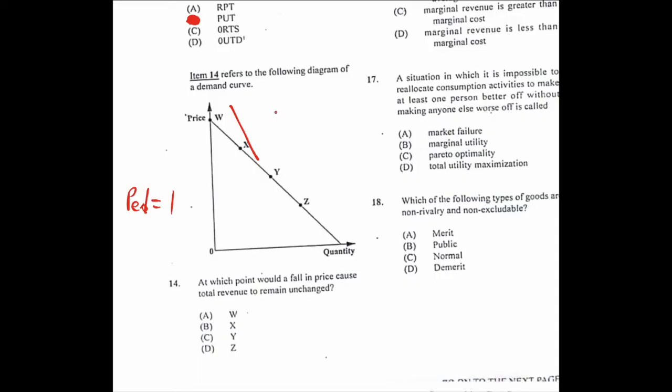Please note that the demand curve can be split into about 3 different ranges. This first range, price elasticity is actually greater than 1. This is the elastic range. Middle, that is where unit elasticity occurs, where PED is equal to 1. And then where PED is actually less than 1, this is the inelastic range.